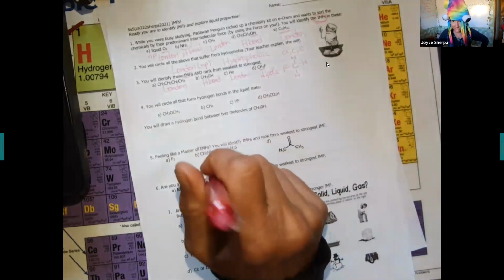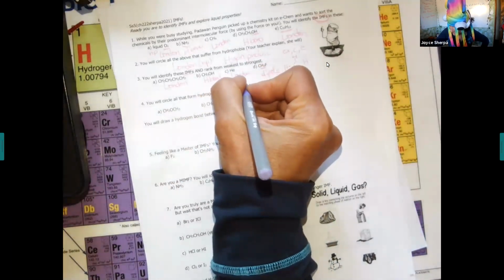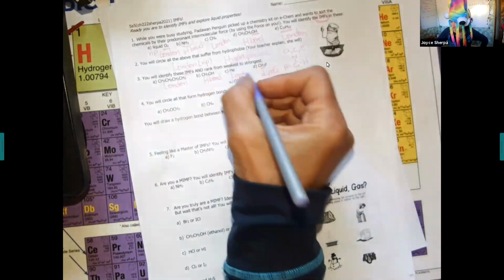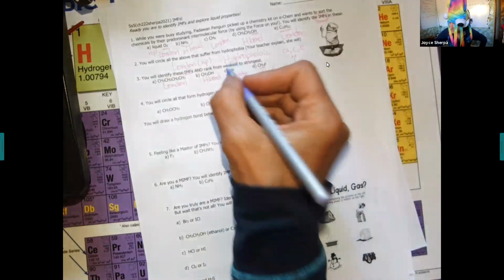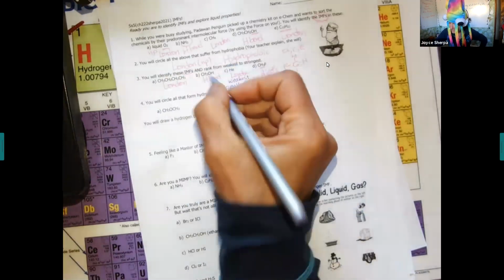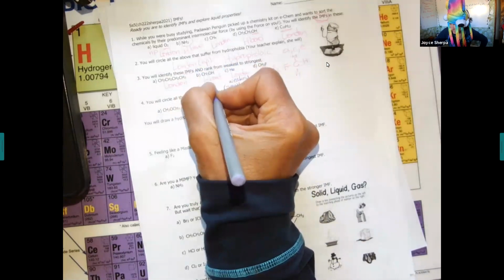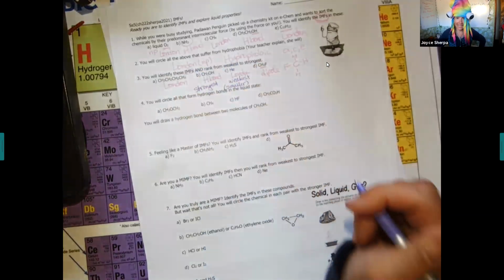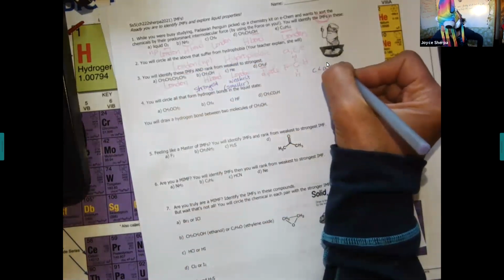All right. The Londons are going to be the weakest. C is going to be the weakest because it's smaller. So when you have 2 things that are London, the smaller surface area is the weaker. H bond is going to be the highest, the strongest, because it's an H bond. An H bond is an extreme dipole. So if you wrote it, C is less than A, D, and then B.